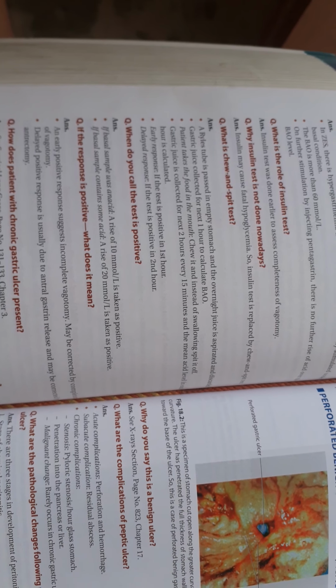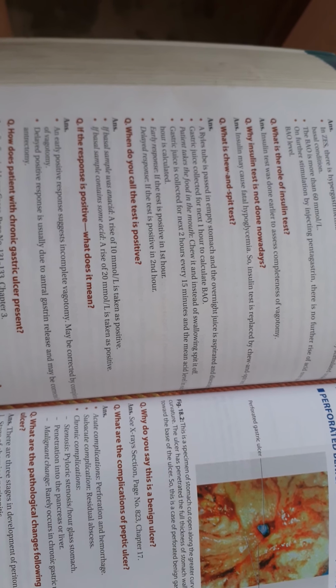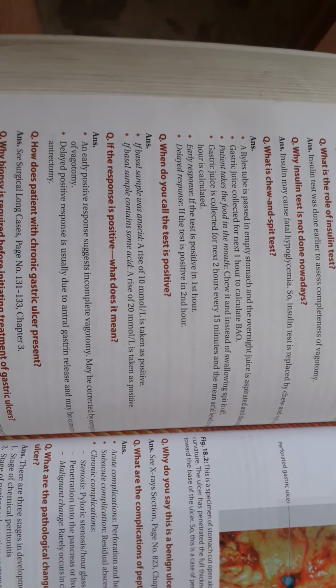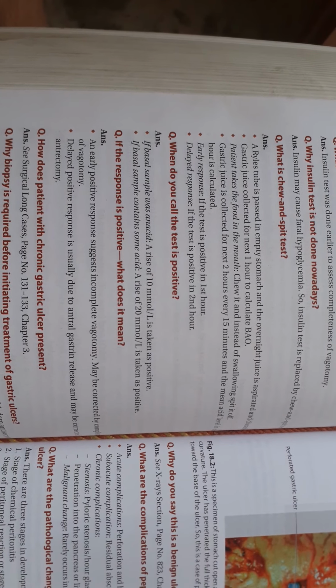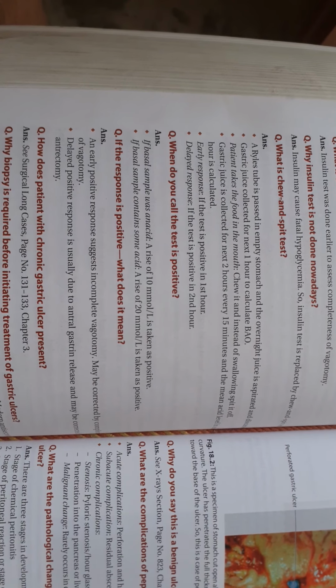Gastric juice is collected for the next 2 hours every 15 minutes, and the mean acid level in each hour is calculated. Early response is when the test is positive in the first hour. Delayed response is when the test is positive in the second hour.